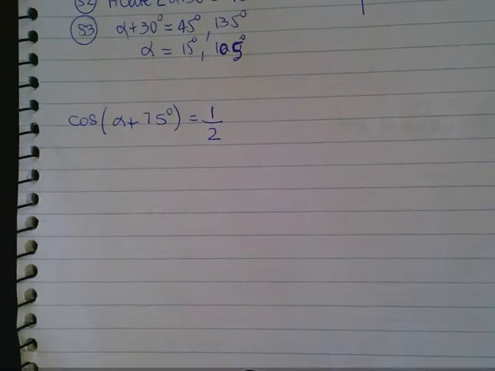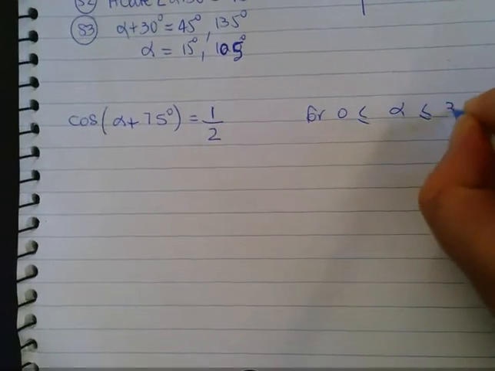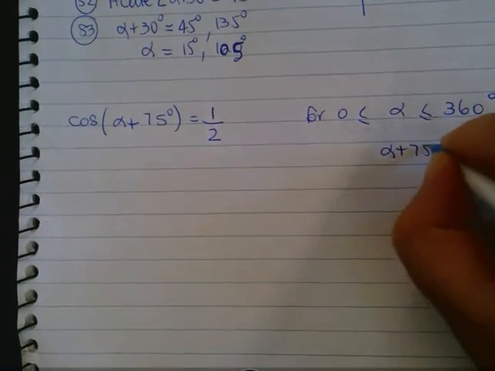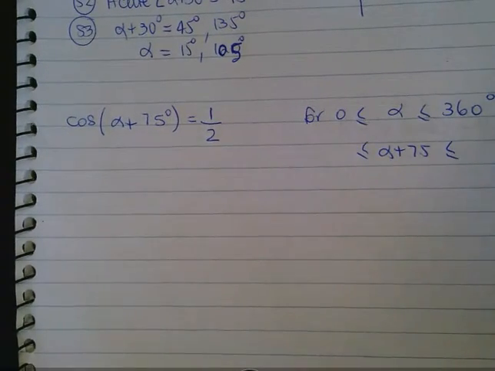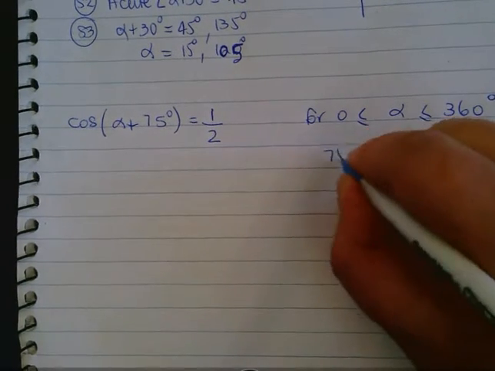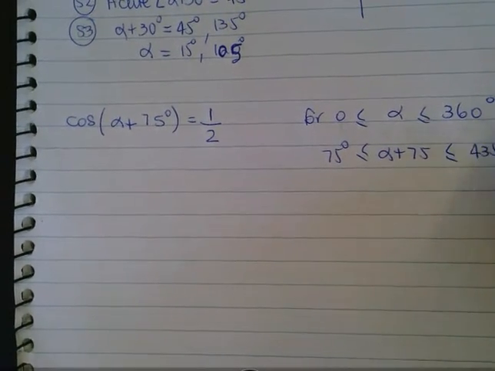Different. So for 0 less than or equal to alpha less than or equal to 360, the first thing I want to do is fix up my domain. Always fix your domain up first. I'm going to add 75 to each of these, and what do we get? 75, 360 and 75. Is that 435? Okay.